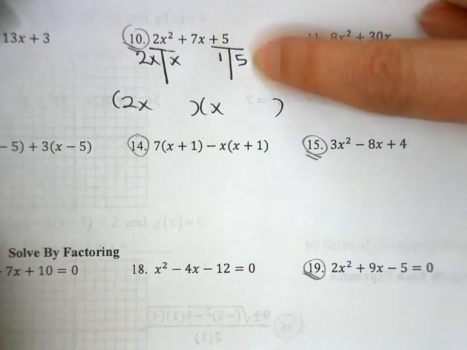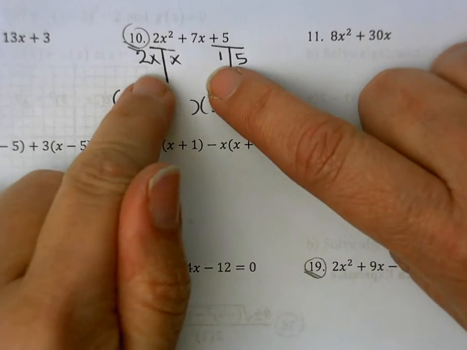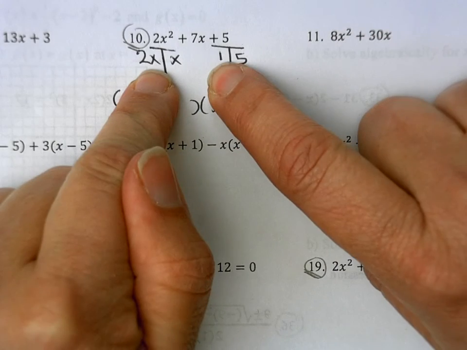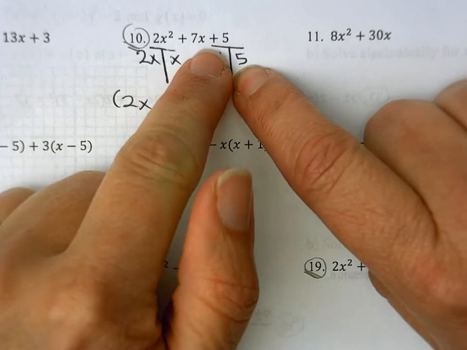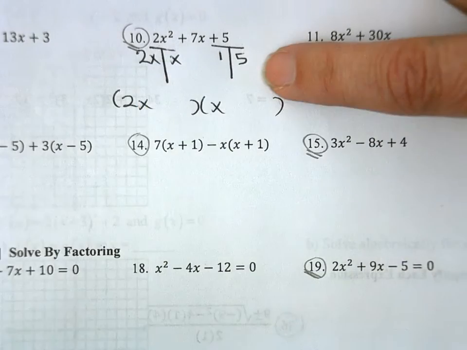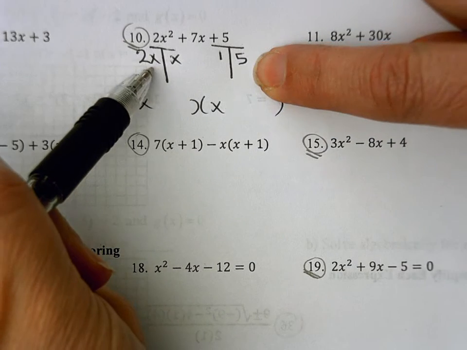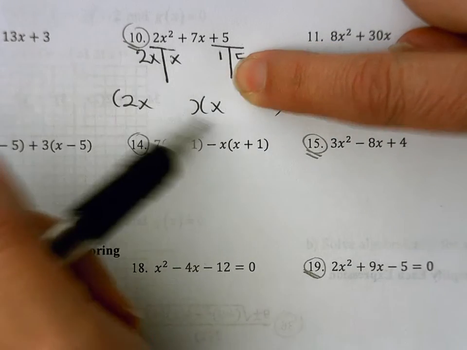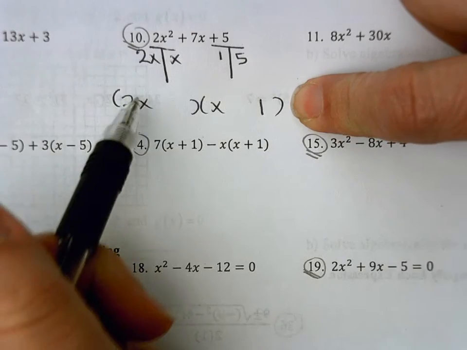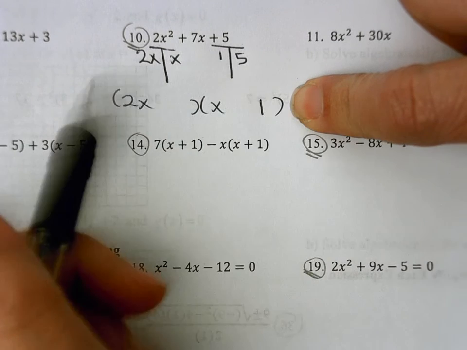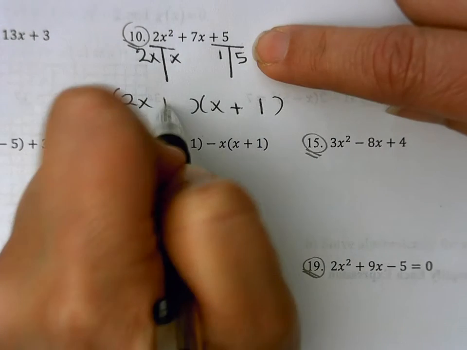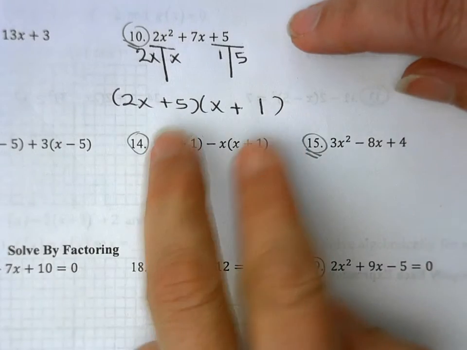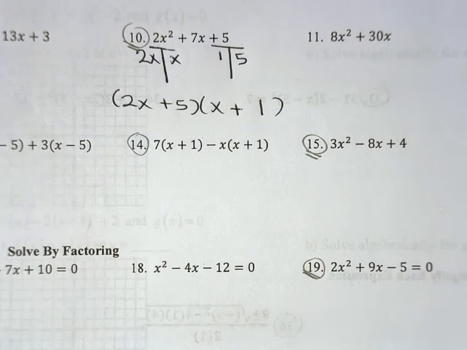So just for mental math sake, if I multiply these two together, I get 2x. And when I multiply those two together, I get 5x. So 2x and 5x will give me the 7x. So if I want the 2x to multiply to the 1, the 1 has to go over here, right? Because we multiply across parentheses, so 2x times 1. And the same with the 5 over here. Okay, so if I flipped it, I wouldn't get that, right?